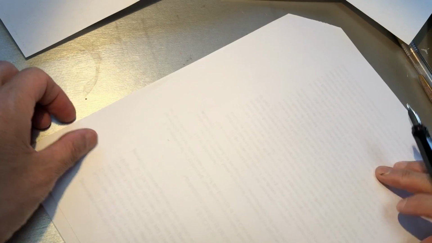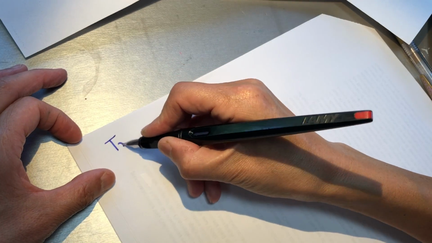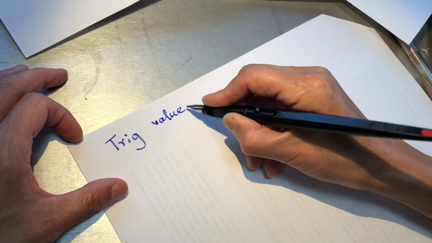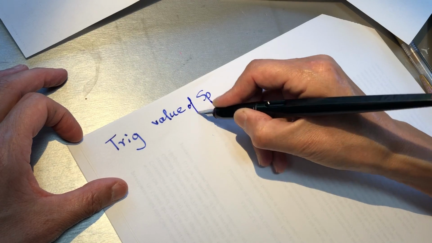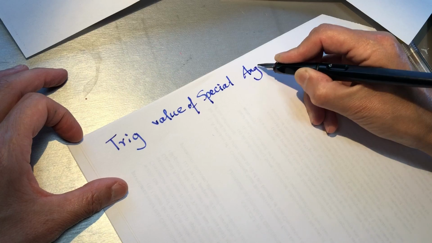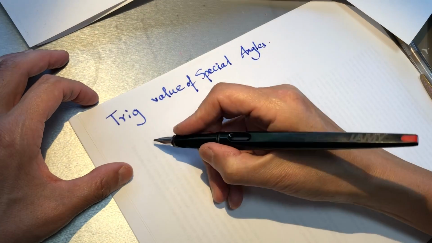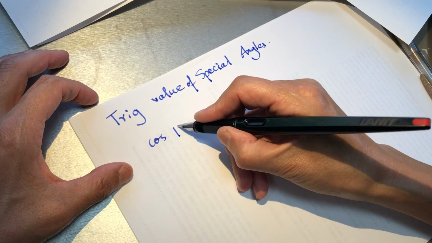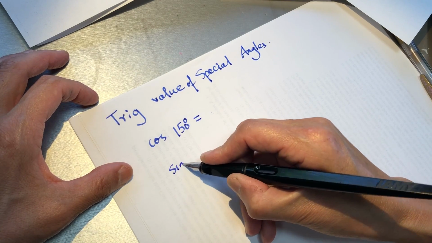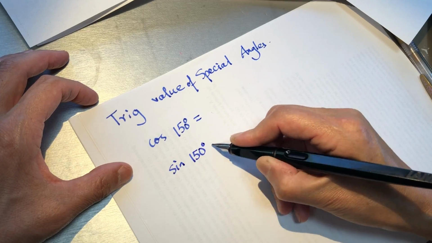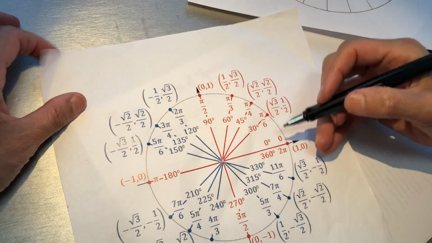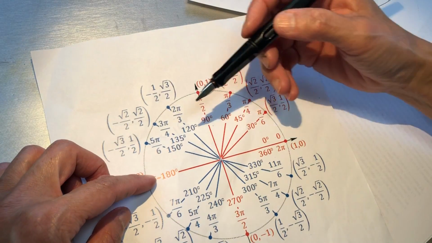Okay, hello dear friends. So this one we will work on trig values of special angles. Cosine 150 degrees, and sine 150 degrees. Okay, so you can definitely go ahead and look at this 150 degrees.